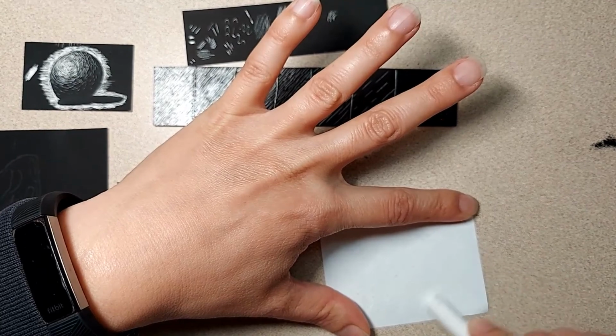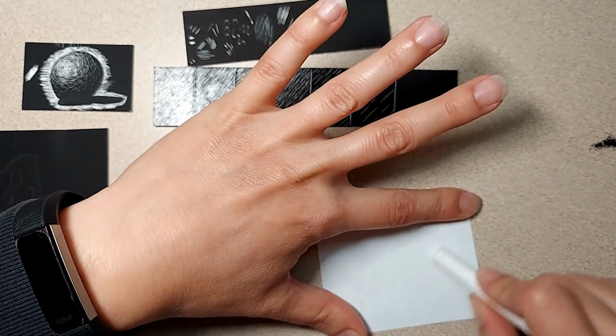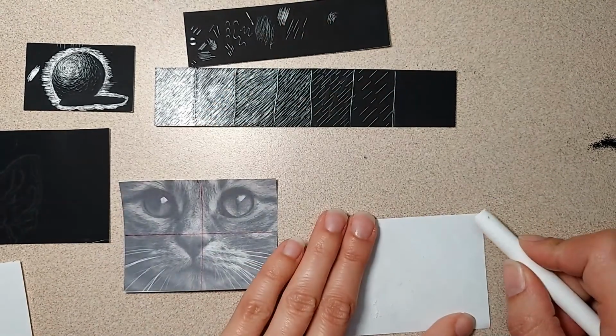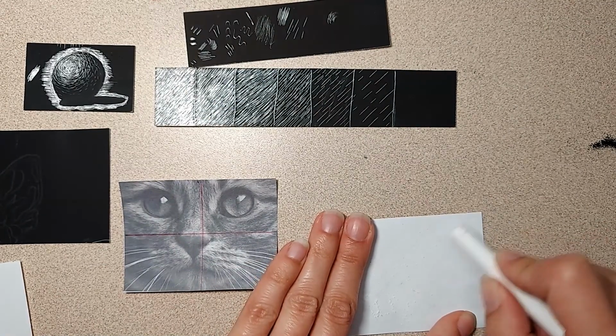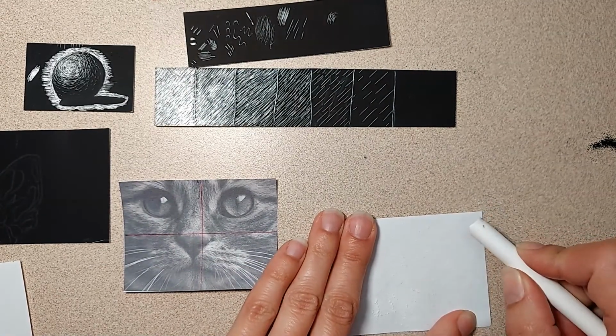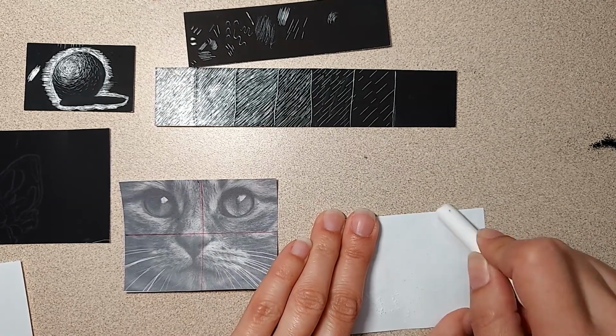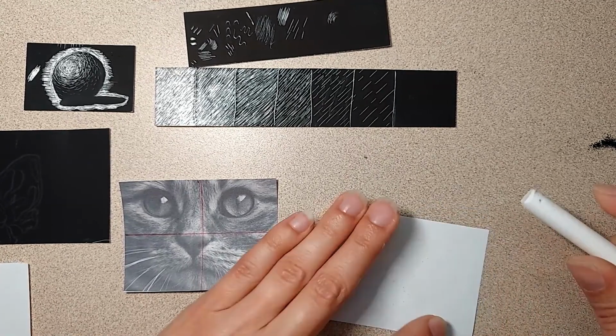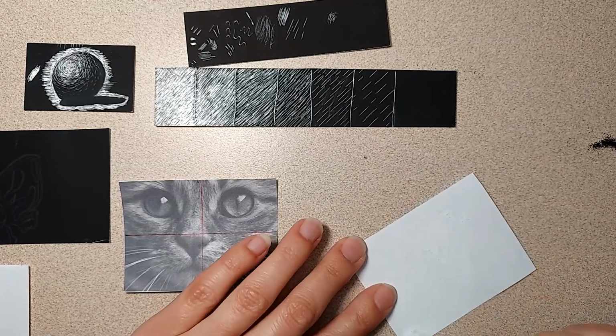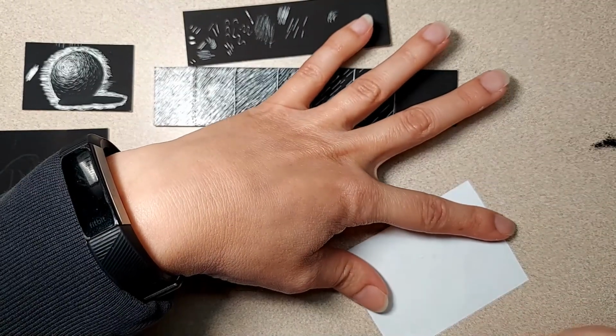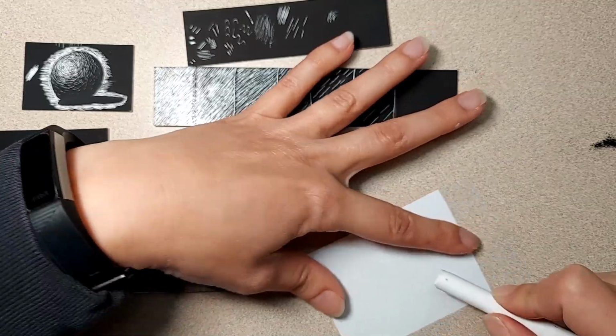And in this case, we need to cover the whole surface. When you're working on your larger drawings, you might not need to go to the edge. It just depends how far to the edge your creature is. Since it's a little hard to see, just definitely make sure you have enough chalk on there.